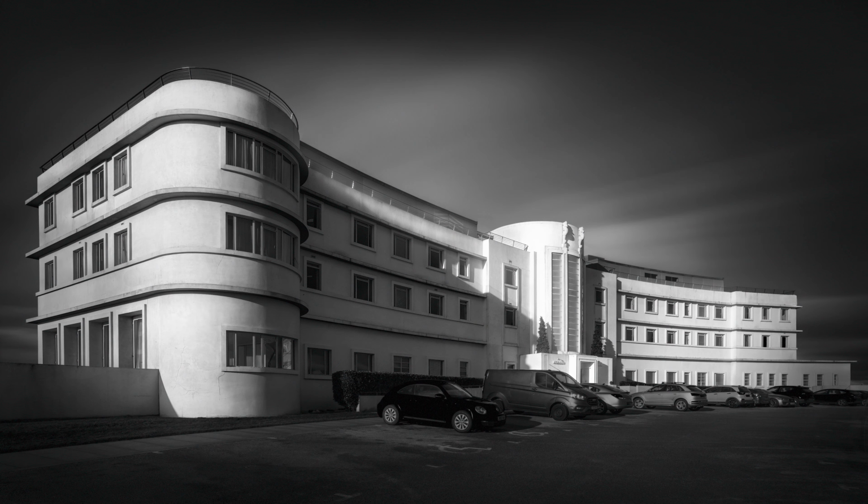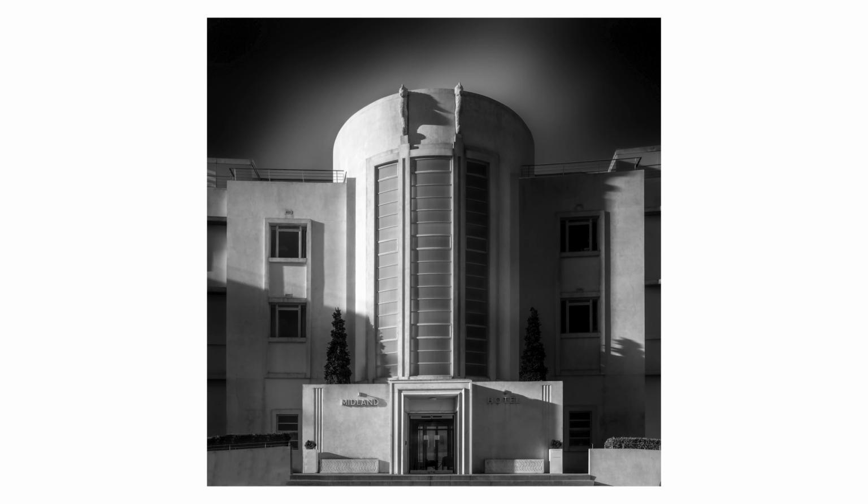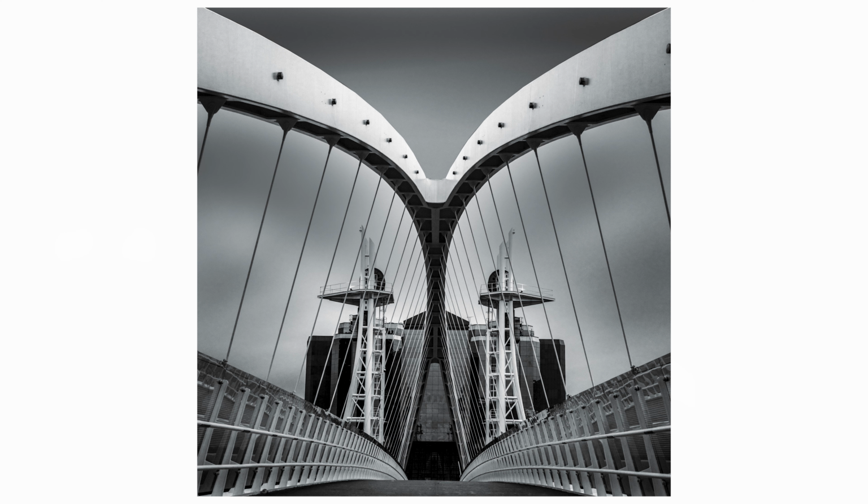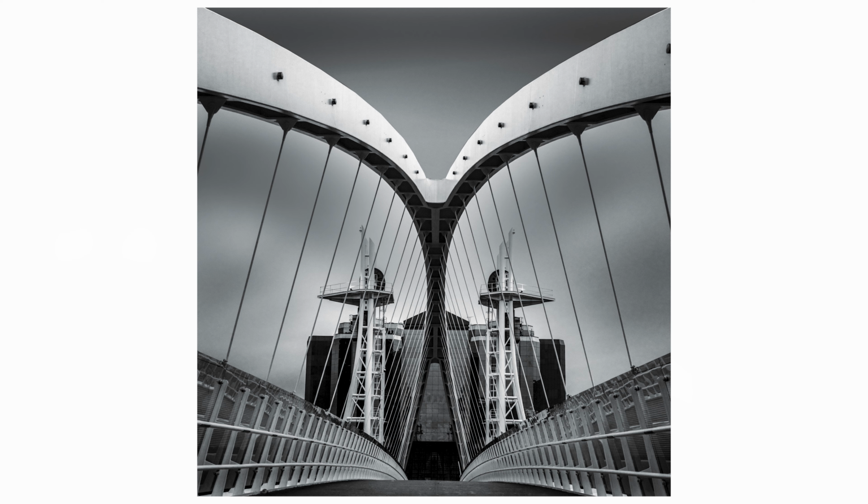And that's exactly what I've done with this structure here, the Midland Hotel, an Art Deco design. And what I've done is taken the central column, which is very symmetrical, and made a symmetrical photo out of it. I've done the same with this bridge shot. Now, bridges tend to lend themselves to that because more often than not they are symmetrical in structure. And by standing in the middle of the bridge, I've been able to make this nice symmetrical image.